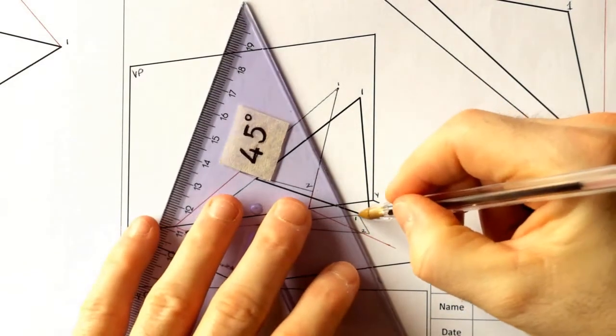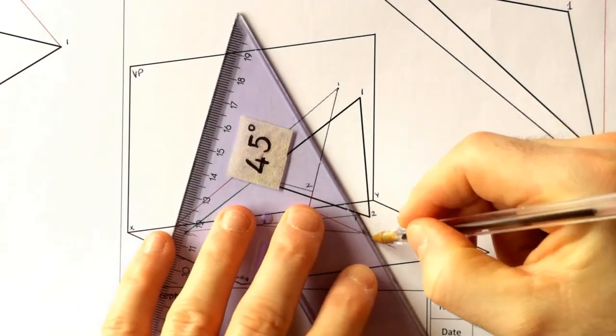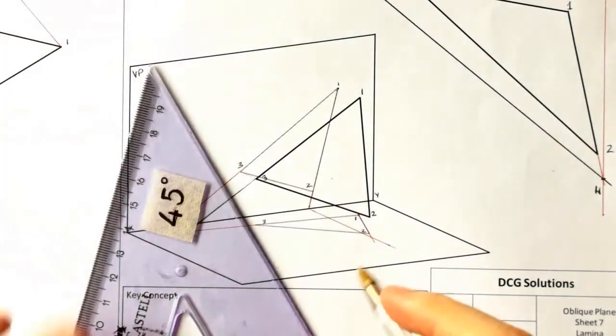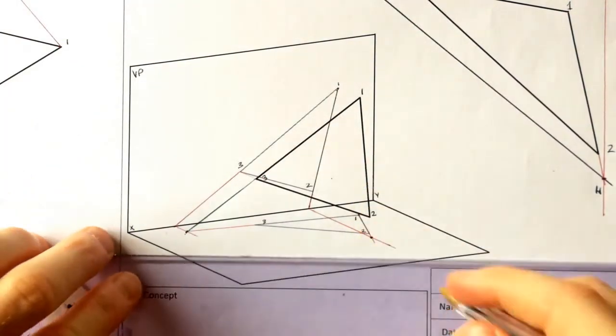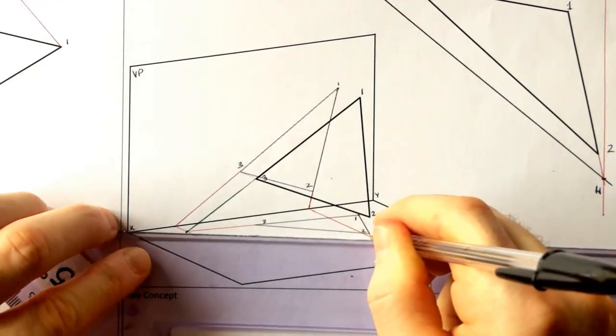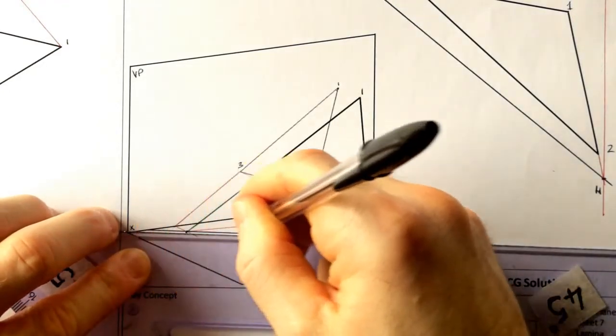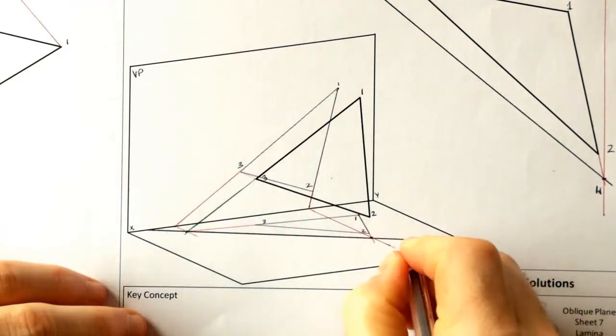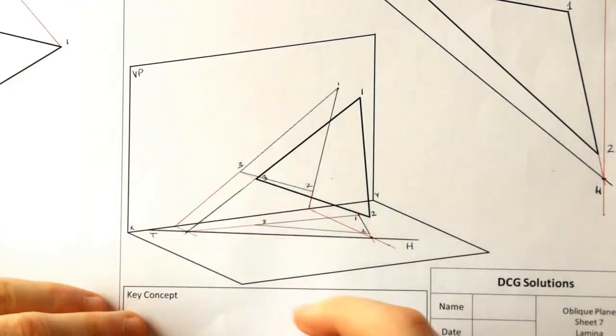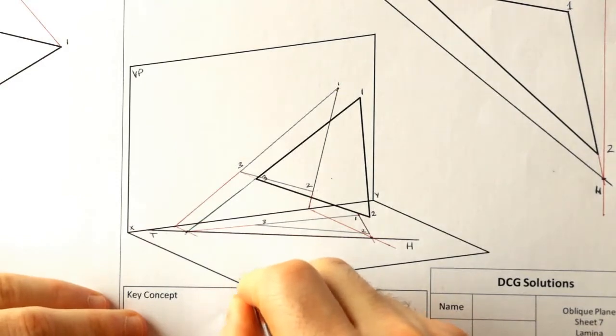I'm going to literally project that out. Okay, and that gives me once again another point on my trace. So now, having got 2 points on the trace, I can draw in the trace. Okay, and there is the horizontal trace, HT, because that is a horizontal plane.